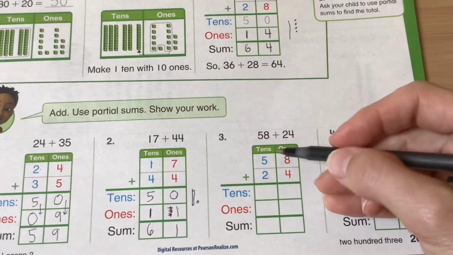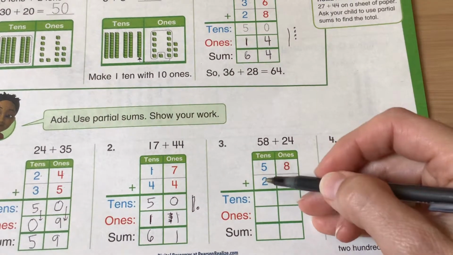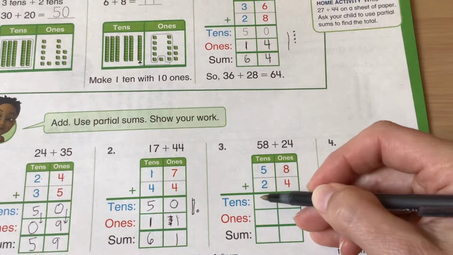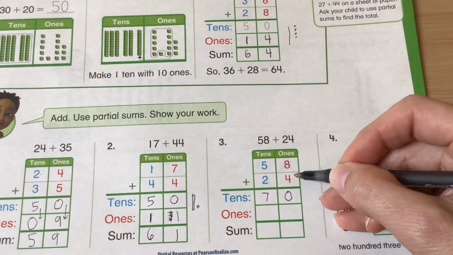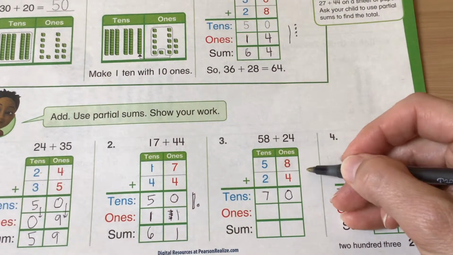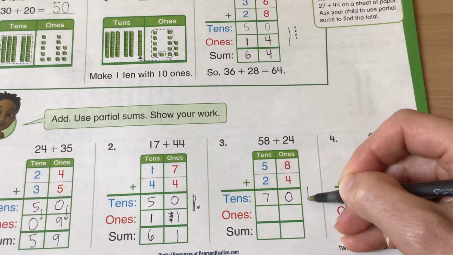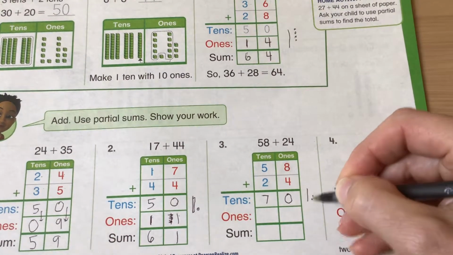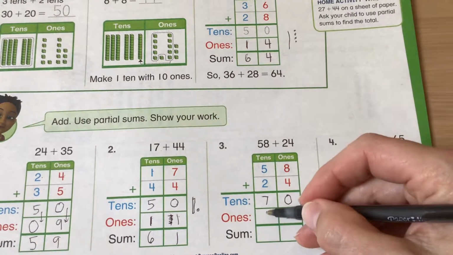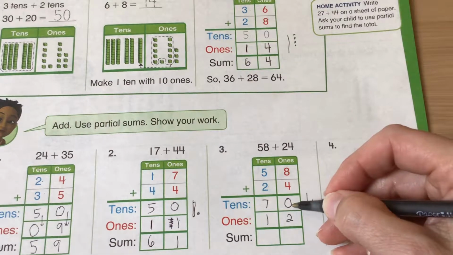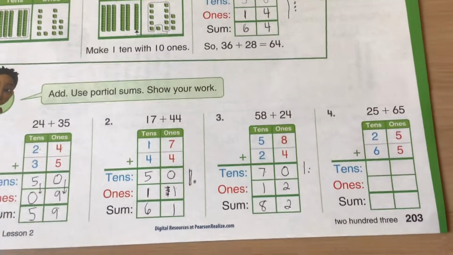Heading over for this one, basically the same thing again. 5 plus 2, and this is the tens, so 5 tens plus 2 tens is 7 tens and 0 ones. 8 plus 4 is going to be 12. We can't put 2 digits in there. We can't put 1 and 2. So it's one group of 10 and 2 ones. So we can put the 2 ones in the ones column and the one group of 10 over here in the tens. And then we add straight down. 0 plus 2 is 2. 7 plus 1 is 8.